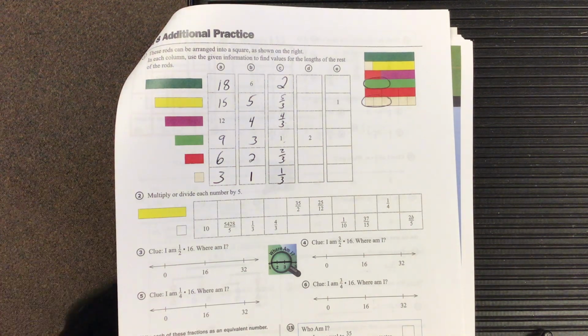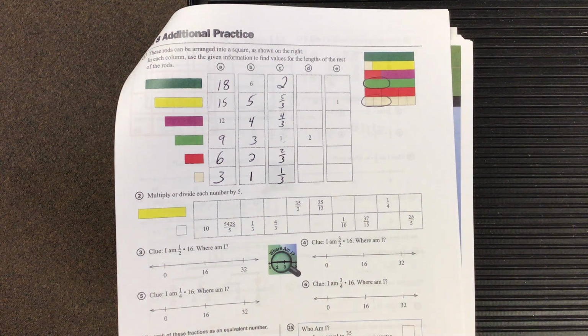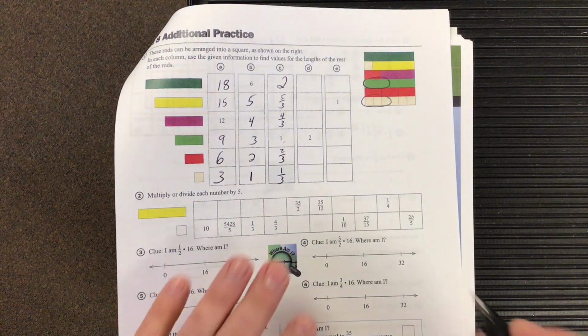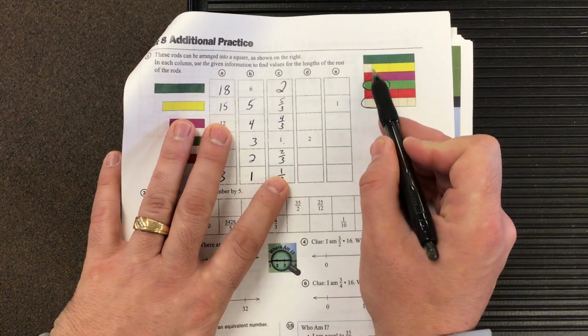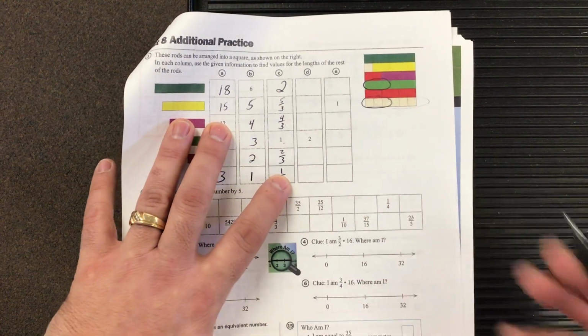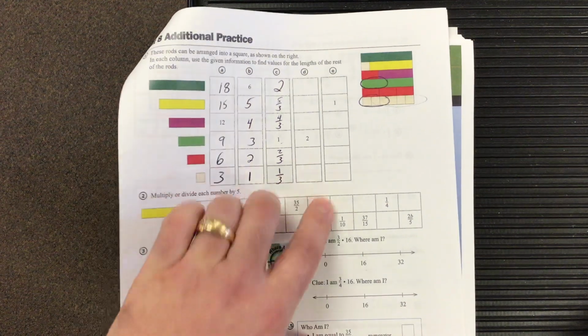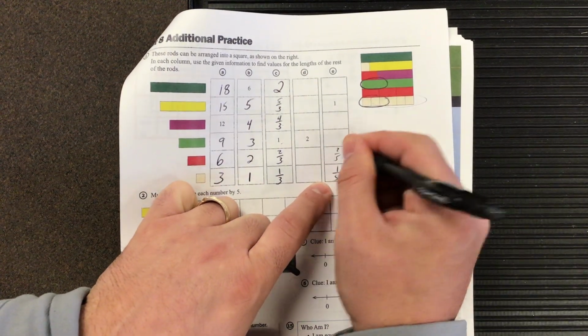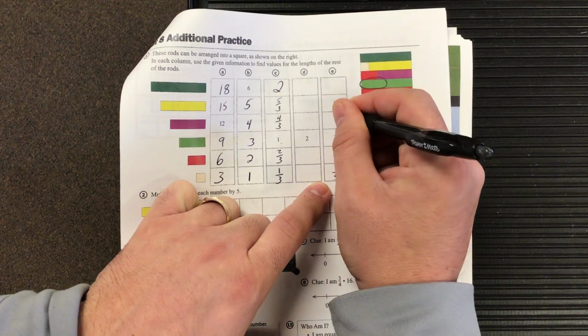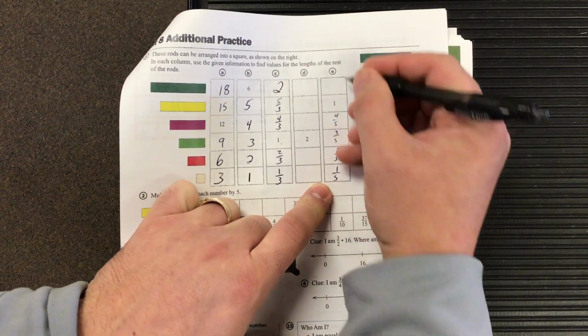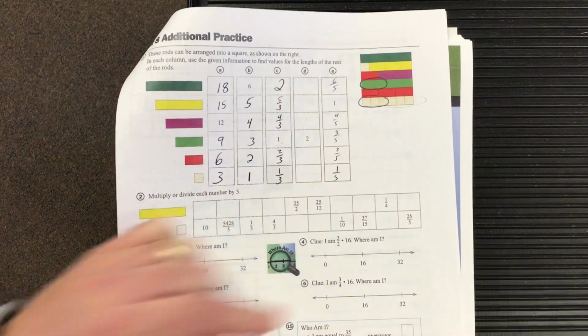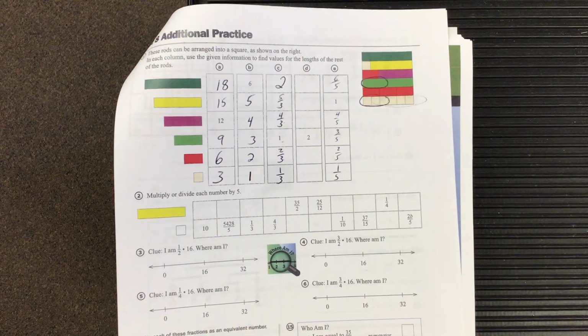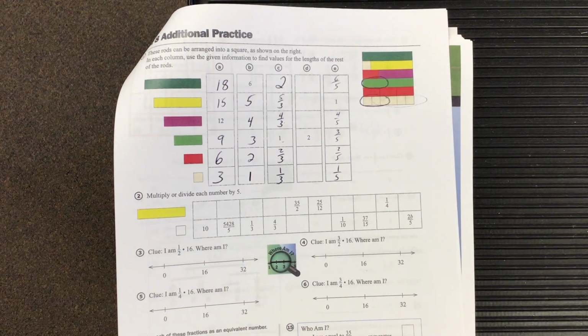Anybody think they have either one? Maddie, which one? I have both. Okay, which one do you want to tell us about? E. All right, so yellow is right here. Looks like it takes up 5 spaces. 1/5, 2/5, 3/5, 4/5, 5/5, which is 1, and 6/5, or 1 and 1/5. Very good. Either one is fine. Got the next one?